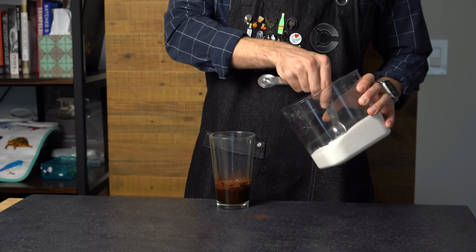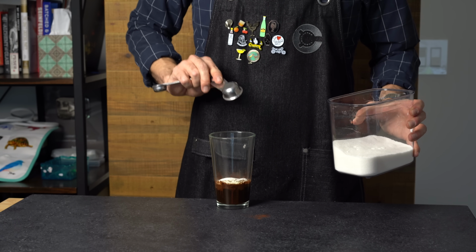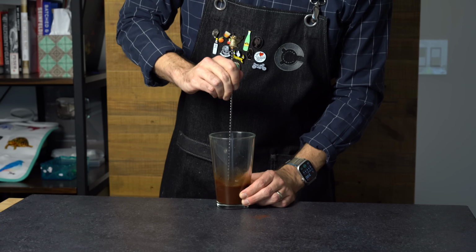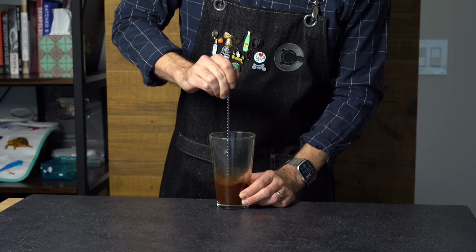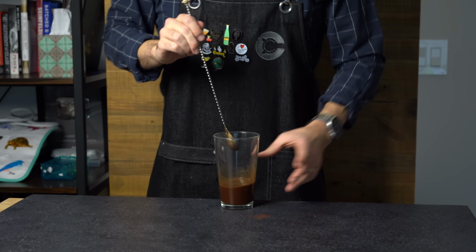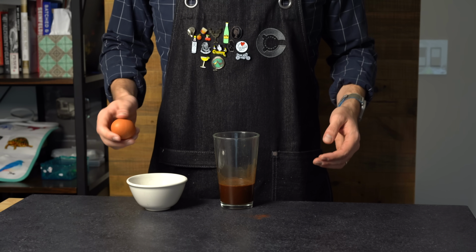And then we're gonna add another tablespoon of just white sugar here. Let's see how this is gonna mix up here. Let's get that going. Okay, already that smells amazing. All right, now let's get into the nog ingredients here.